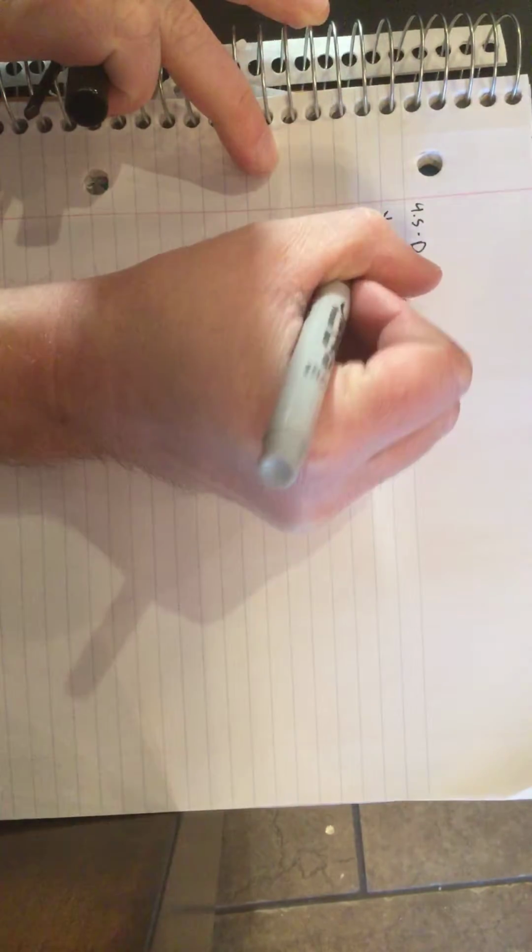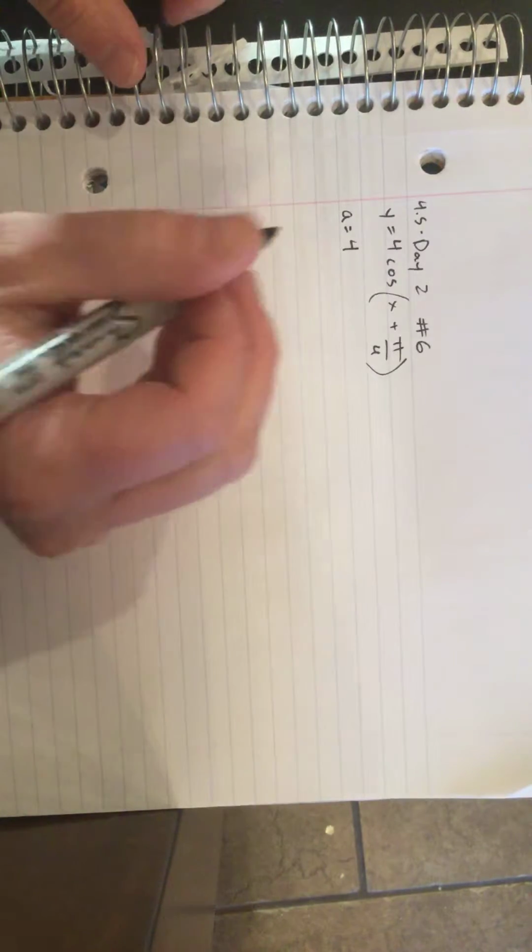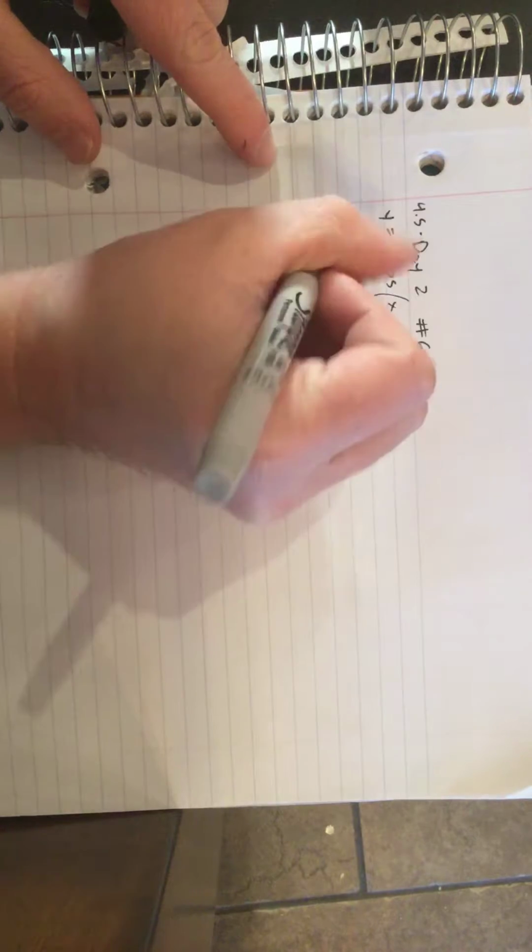Okay, going through this, figure out your a value. Your a value is your amplitude, and that's going to be 4. It's just that first number you see in front of the trig function. Your b value is always going to be the number right in front of x. In this case, it's just an imaginary 1.